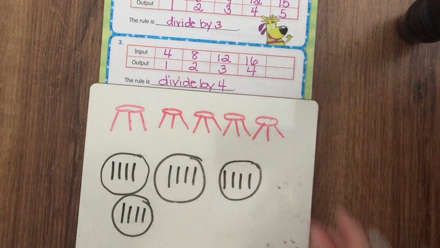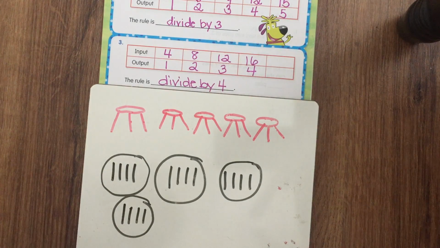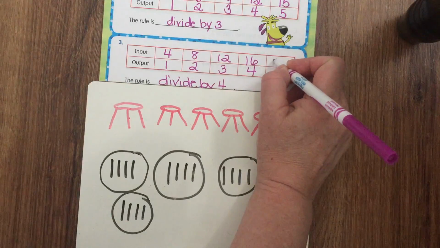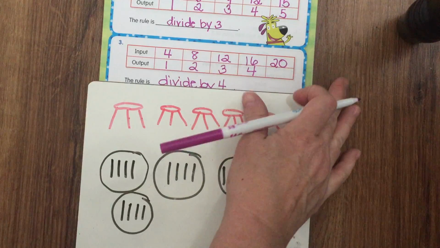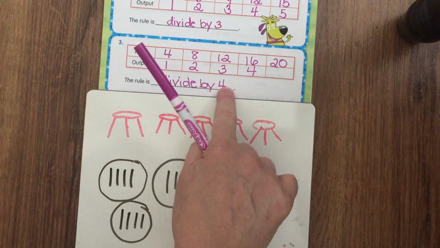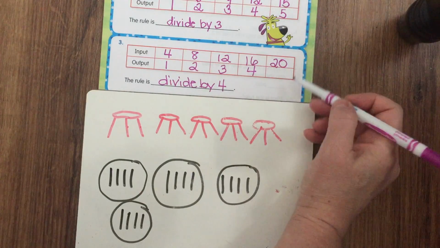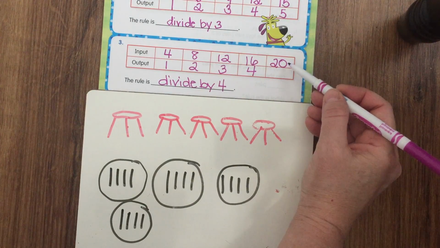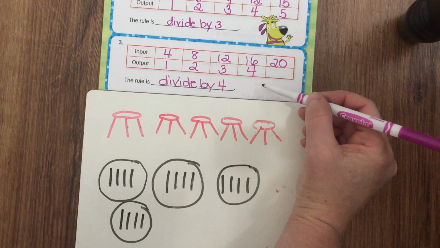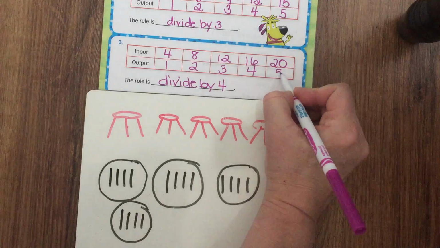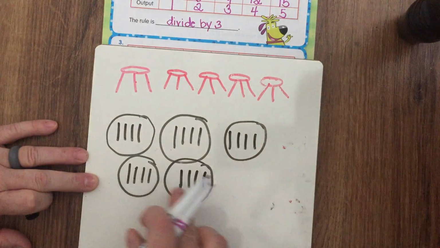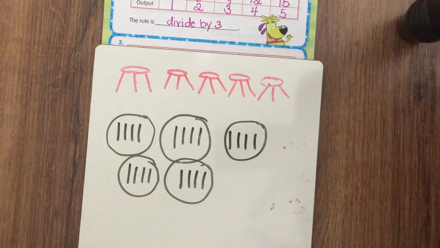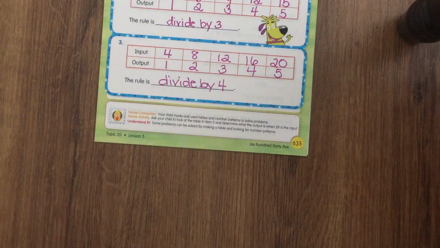Can you guess what the input's going to be for the next one? What am I adding again? 4 to each number. I'm going up by 4. So to get the number that I'm dividing by, it's by 4. So if you know your multiplication facts, this is the opposite. 20 divided by 4 is 5. And you can see how I would get that. 1, 2, 3, 4, 5. Okay, second grade, let's look on the inside.